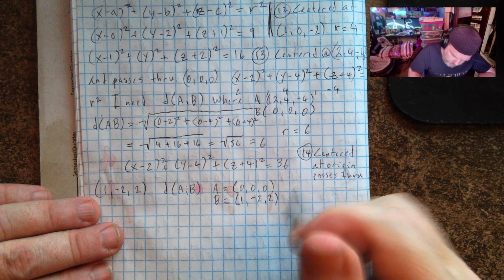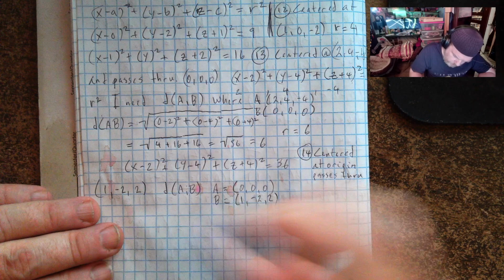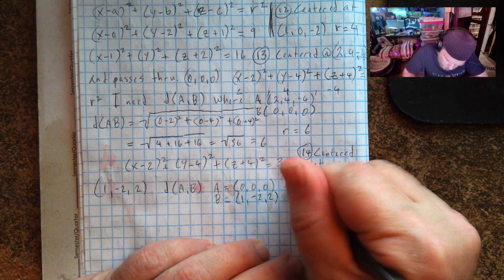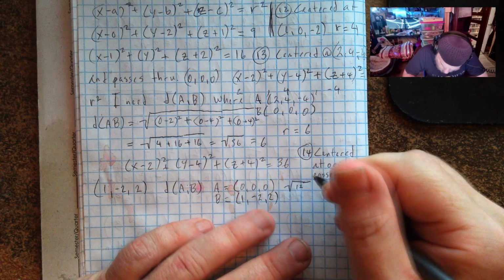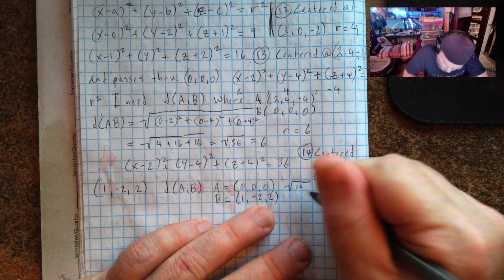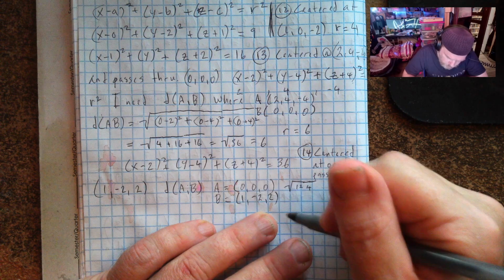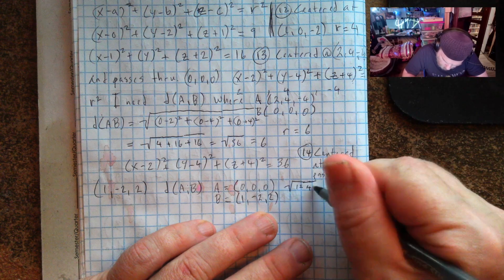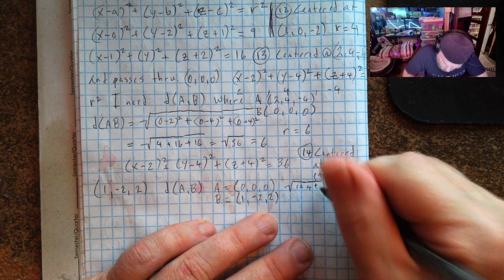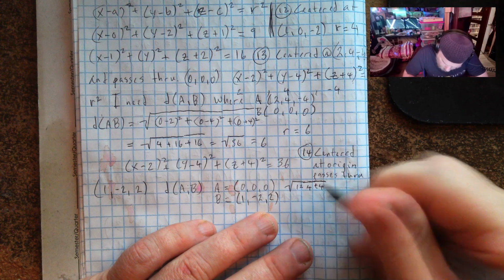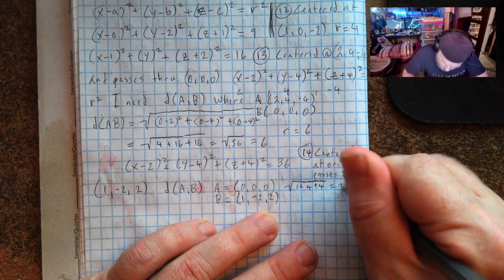Right. And that's going to be the root of 1 minus 0 squared, 1, -2 minus 0 squared is 4, plus 2 minus 0 squared, 4. So my distance is going to be root 9.